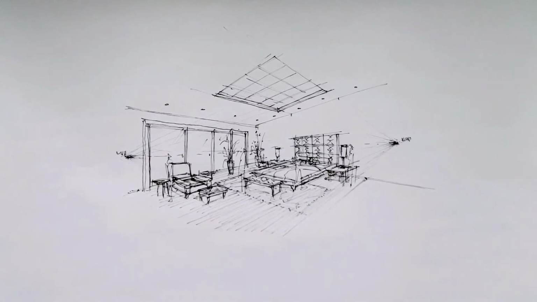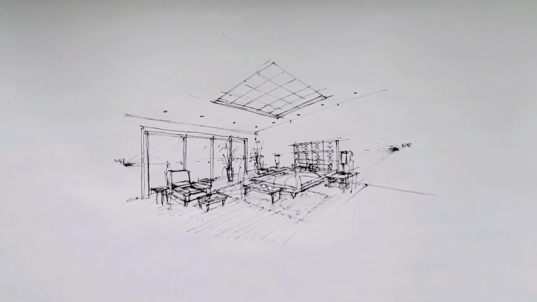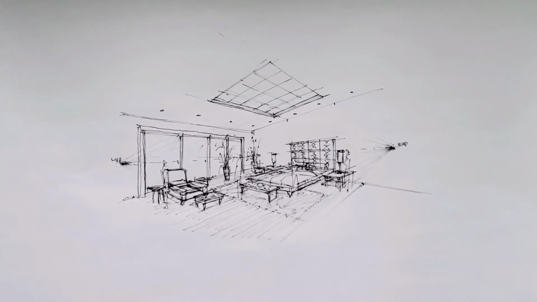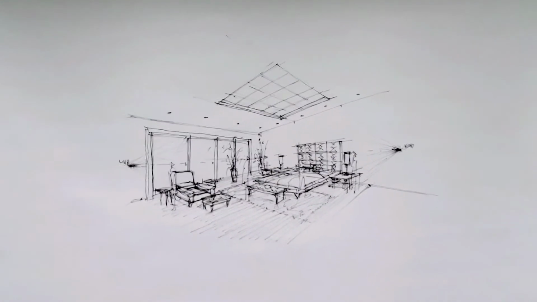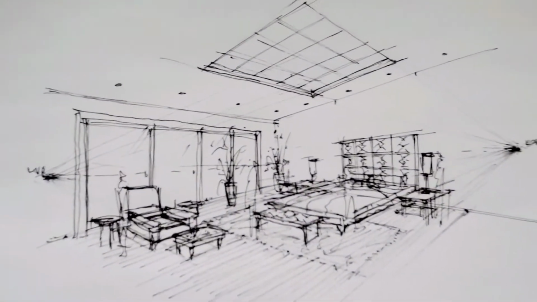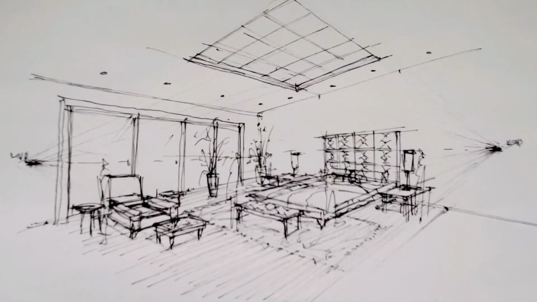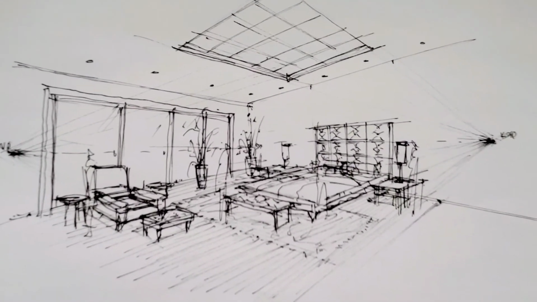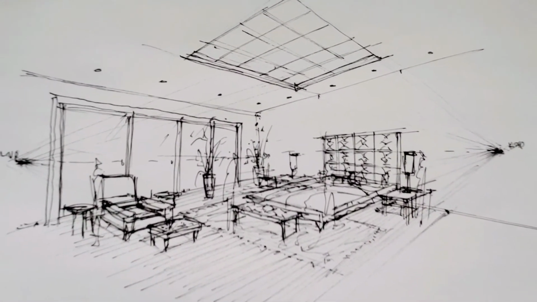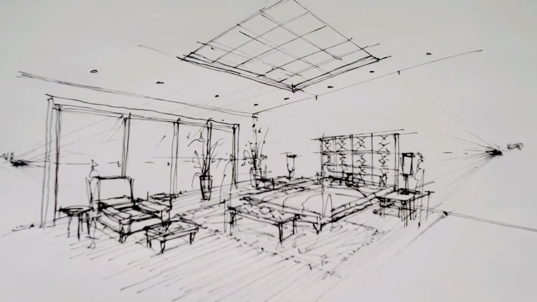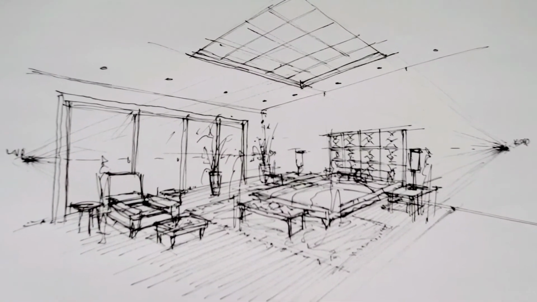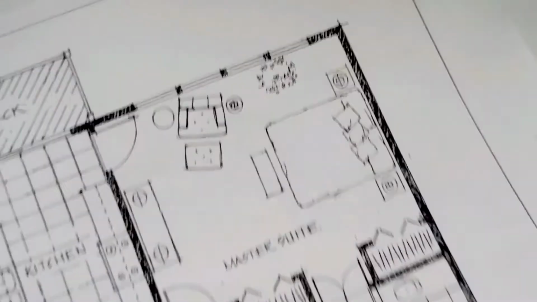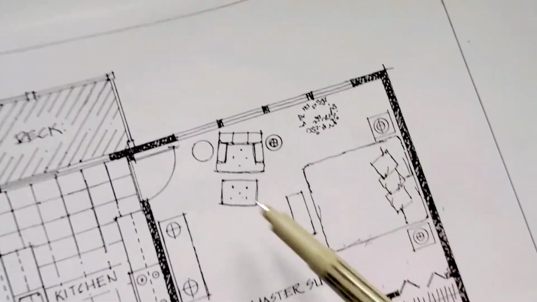So let's zoom in on this a little bit so you can see it. If I can make it zoom in. I guess I have to go like this. Even more detailed. There you go. So what you're seeing here is that one point quick rapid viz perspective of what this room looks like.